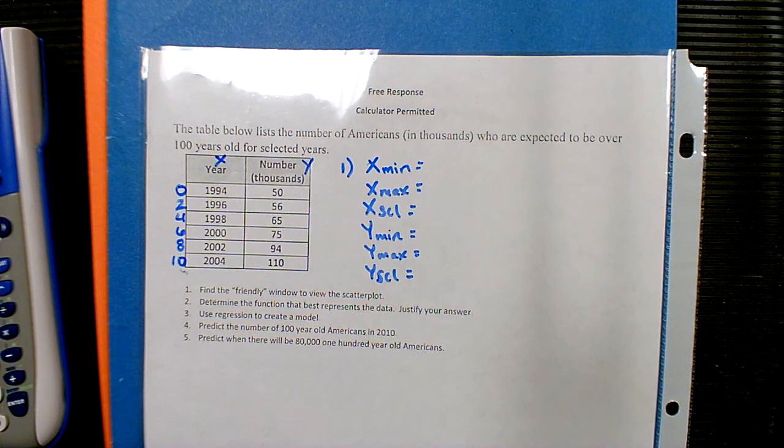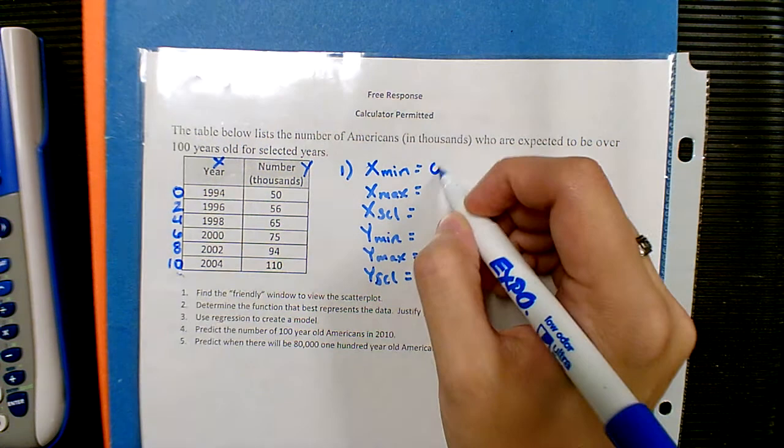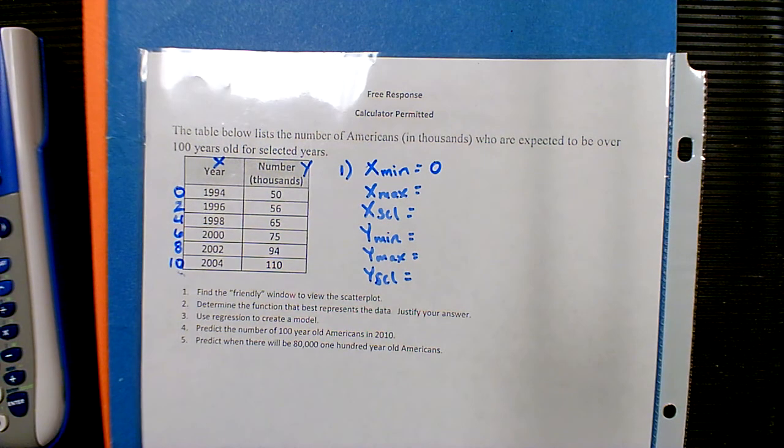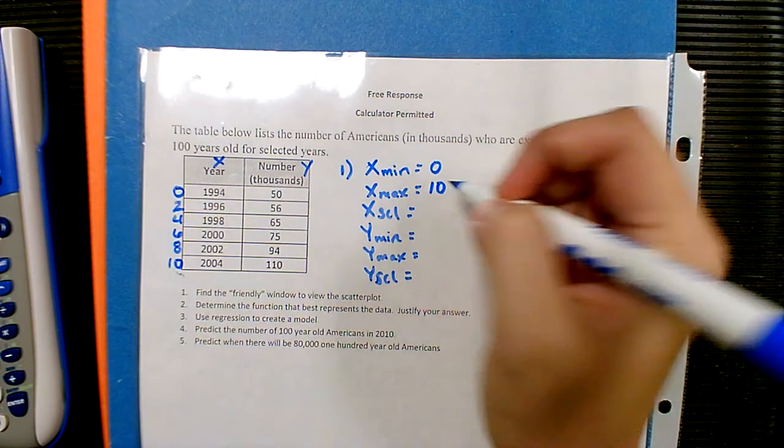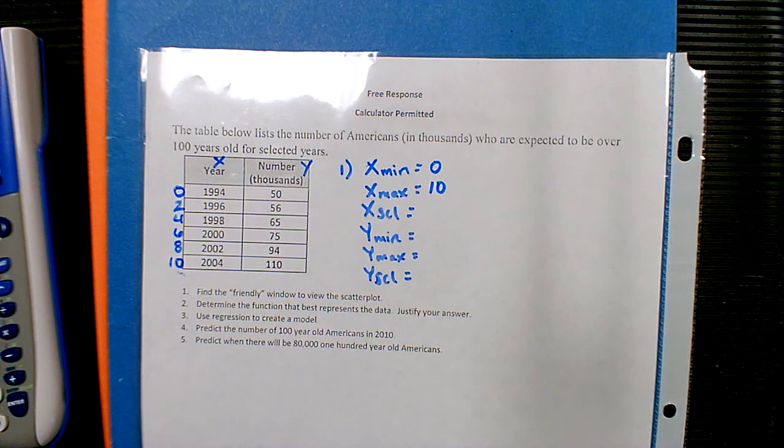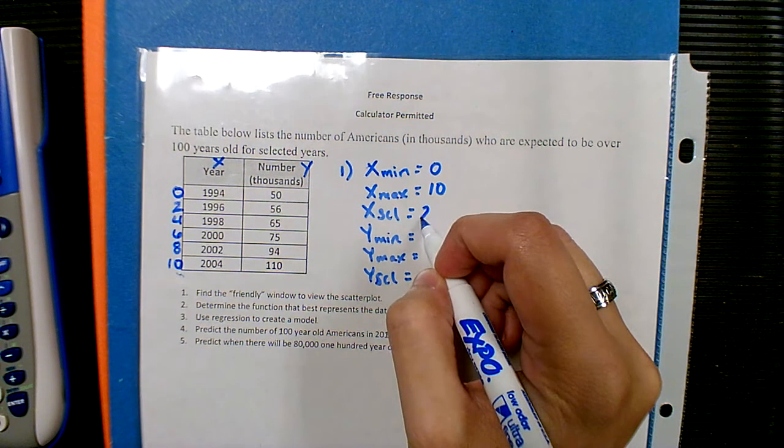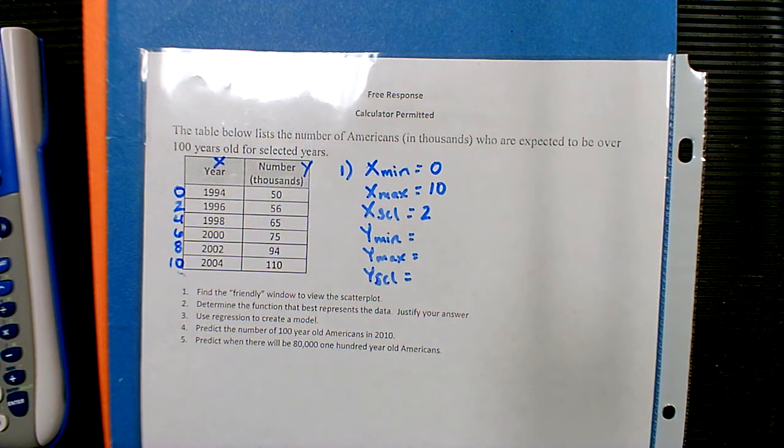X min. Go ahead, Ashton. You could do 0. Okay, if you wanted to go a little bit less than that, you could go negative. That's okay. X max. Good, Marie? You could do 10. You could do 12. You could go a little bit more. Okay, it's completely up to you. And I think it would make sense for us to possibly count by 2s, because that's what the data table is counting by.